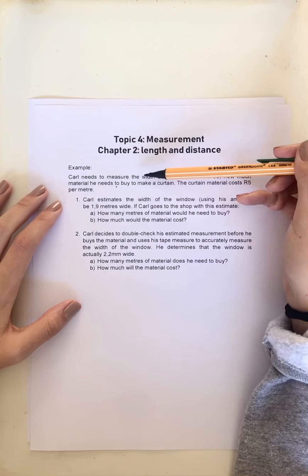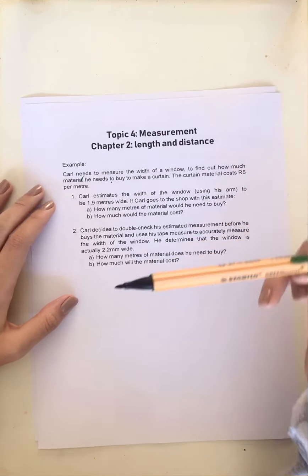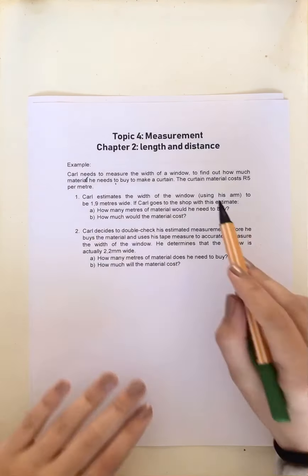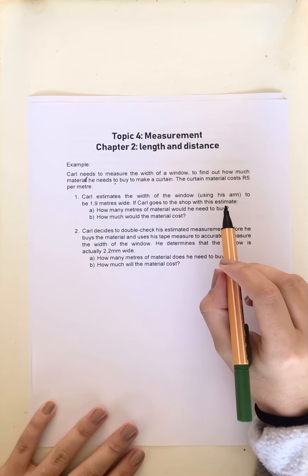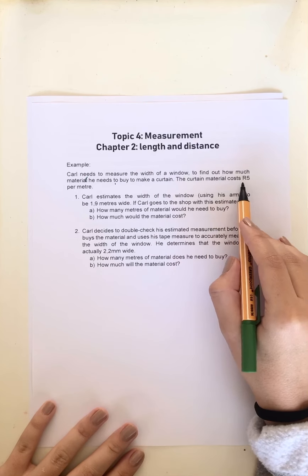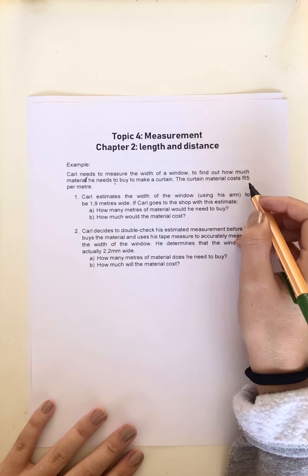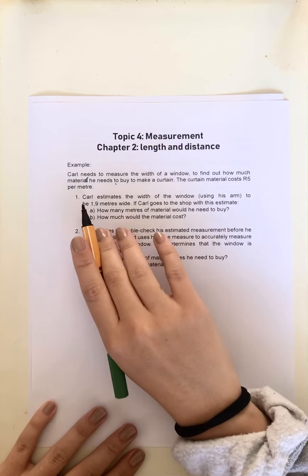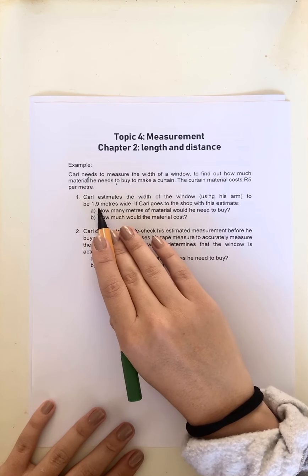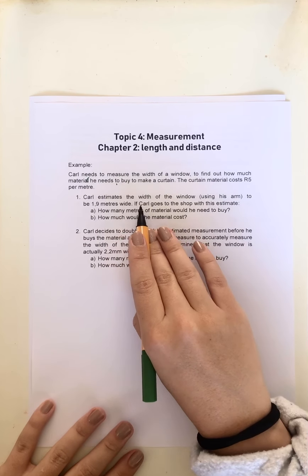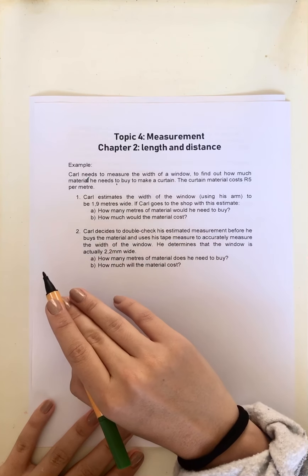So Carl needs to measure the width of a window to find out how much material he needs to buy to make a curtain. The curtain material costs 5 Rand per meter. Okay, so each meter of the curtain material costs 5 Rand. Then Carl estimates the width of the window using his arm to be 1.9 meters wide. If Carl goes to the shop with this estimate, how many meters of material would he need to buy?